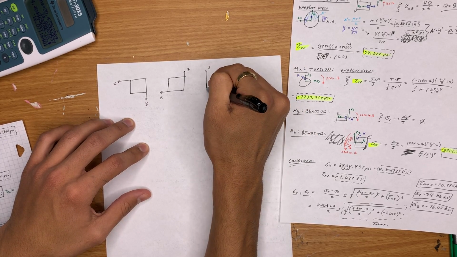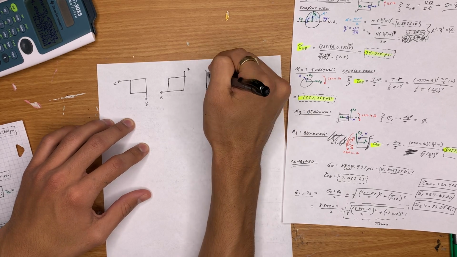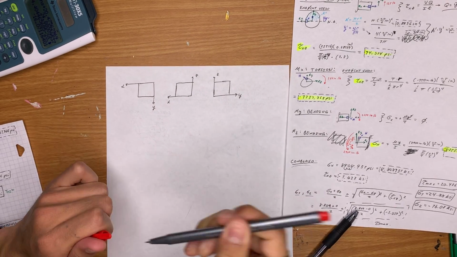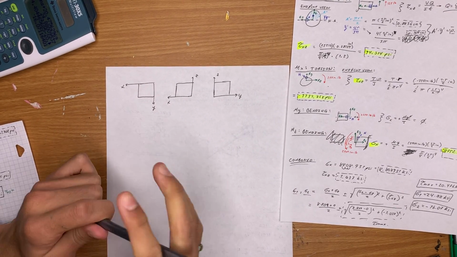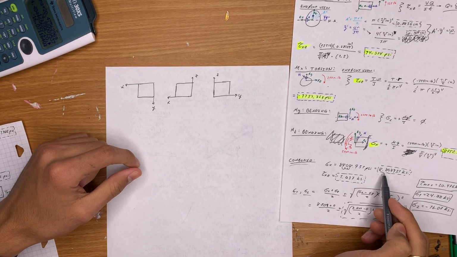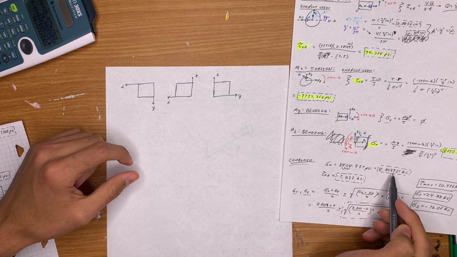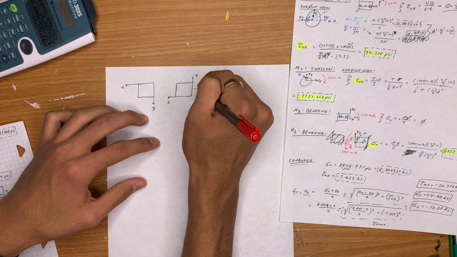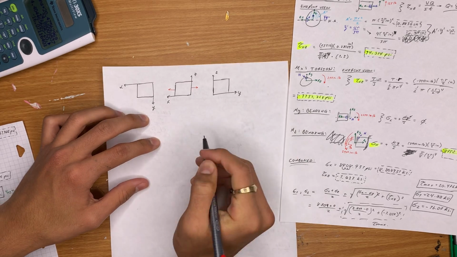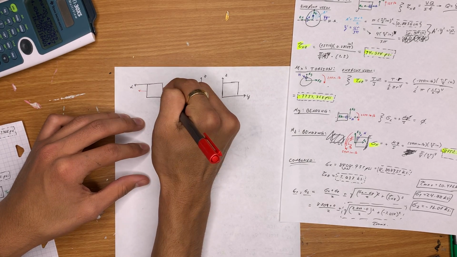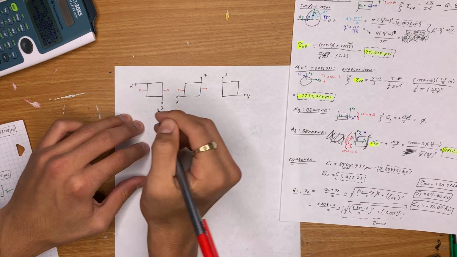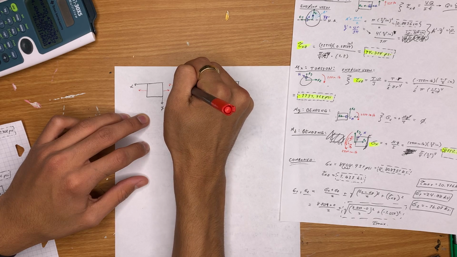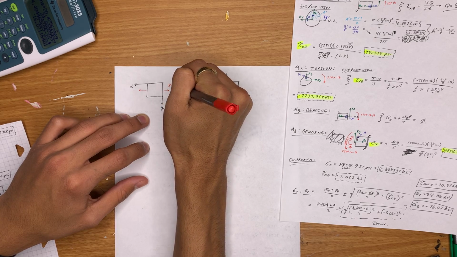So here are our stress blocks. Kind of late, but better late than never. So we have positive 8.808, I'll round it. The important thing is that it's positive, meaning it's in tension. And this is 8.809 ksi.